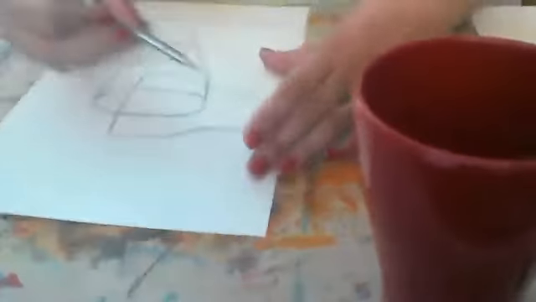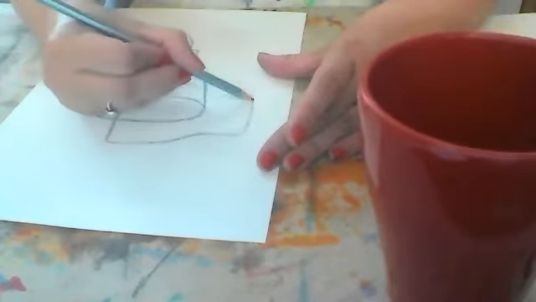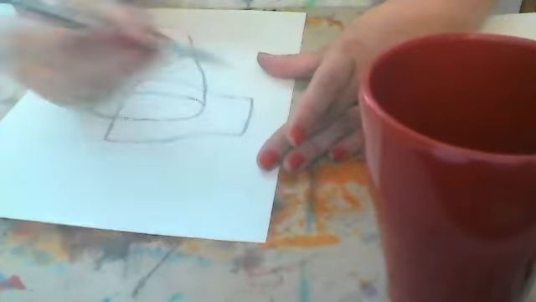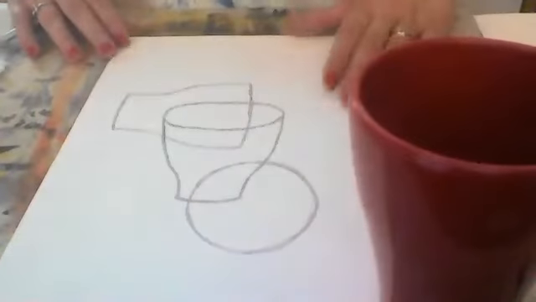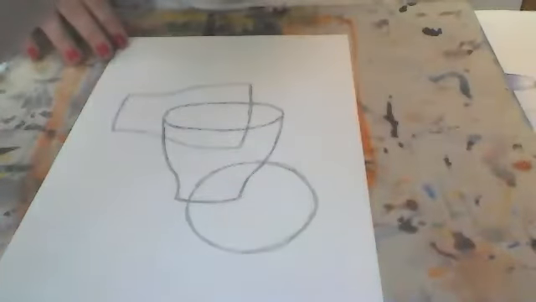And another side. And this is the end. So now this is my sketch for this set with this as my subject.